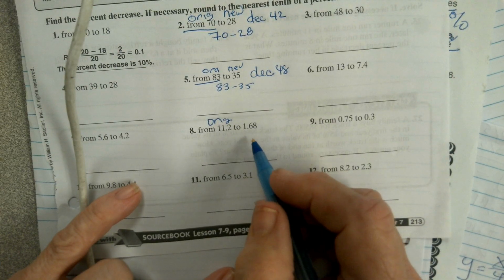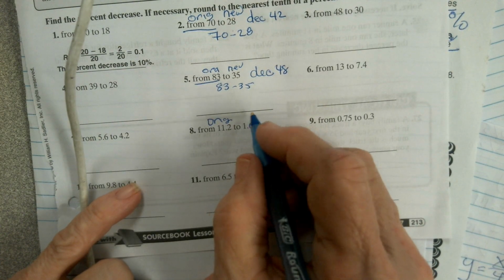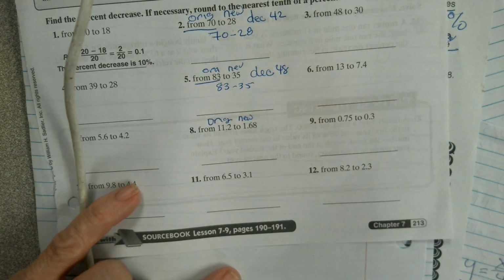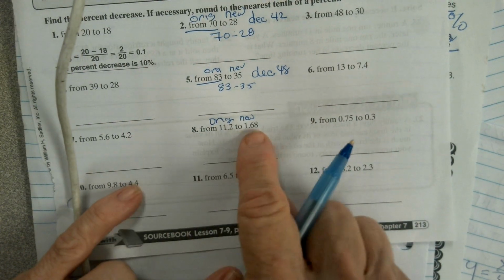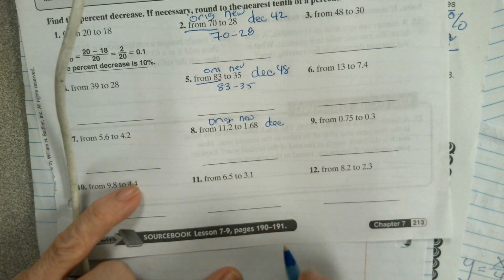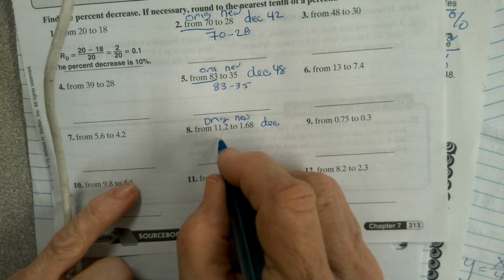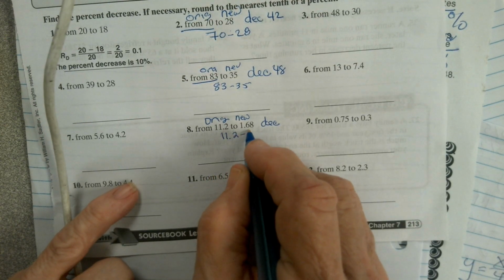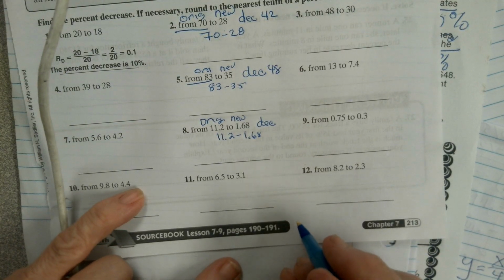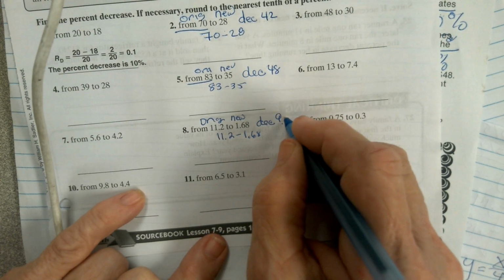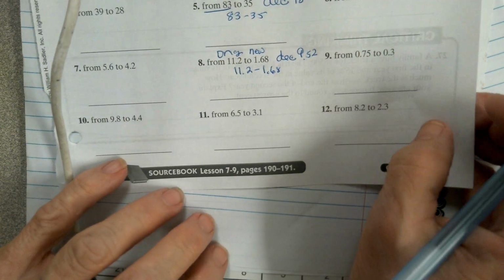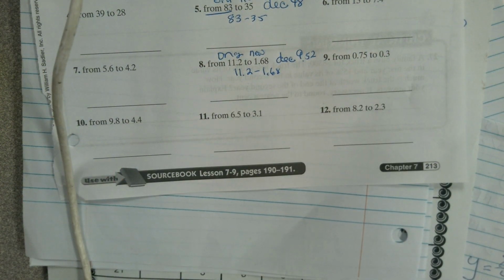I got in trouble. So this is my new salary. I've been demoted, and so it decreased. How do I get the actual amount that it decreased? Subtract 11.2 minus 1.68. What is that decrease amount? 9.52. Okay. And this one, because they're in decimals, we'll probably leave the answers in decimals.